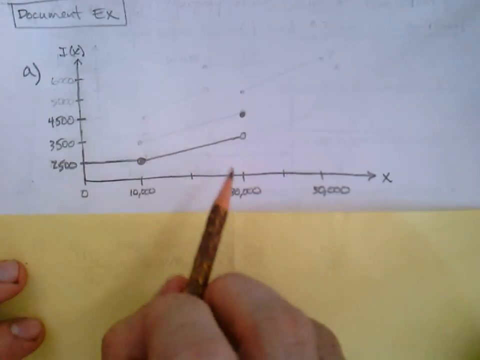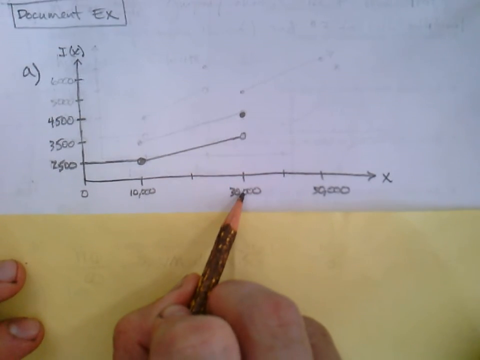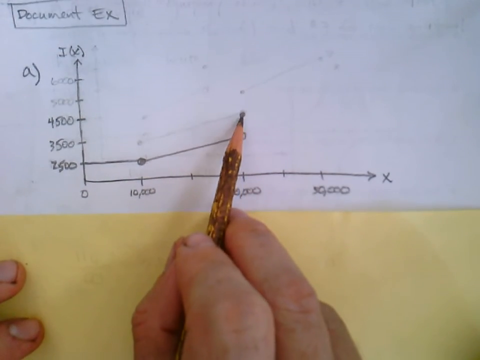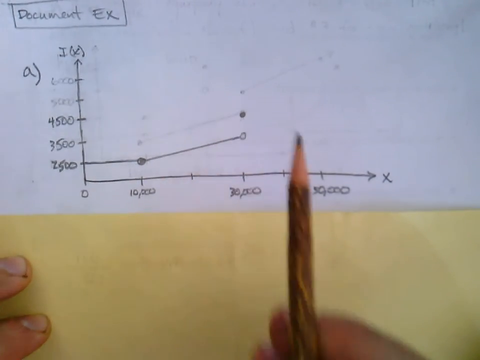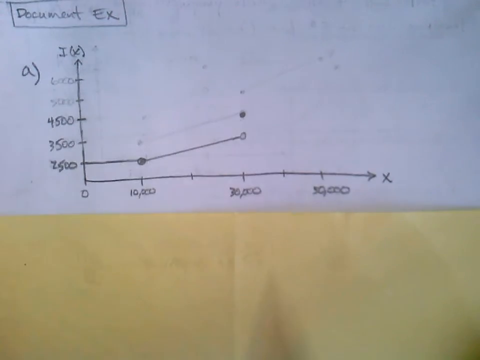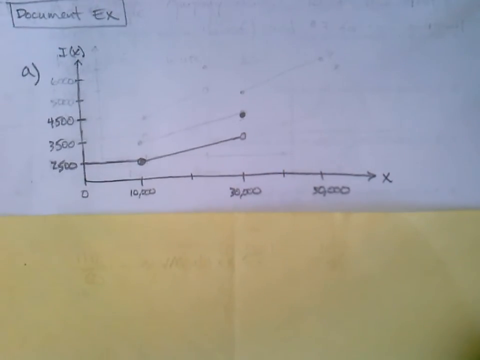And so that's actually where the function value is at the $30,000 mark. It's going to be up here at 4,500 because she'll make her 1,000 from the commission and then another $1,000 bonus. And then if she continues to make sales up all the way to 50,000, she's just going to keep earning that 5% commission.